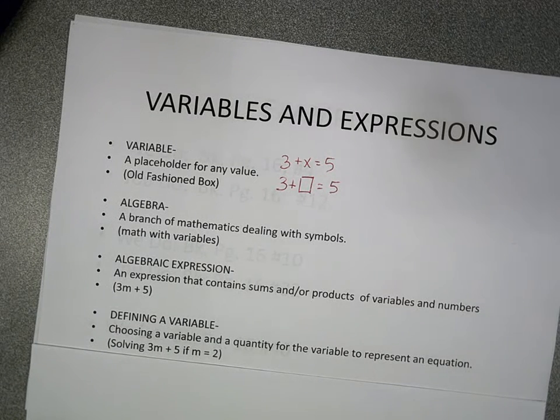Okay, so variables and expressions. If you haven't already done it, go ahead and grab your book, flip over to pages 16 and 17, and grab a piece of paper. Write your name on it, the page, the assignment number, the date, and of course your period, our basic heading for our paper.